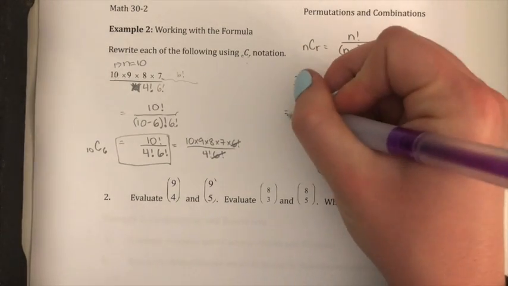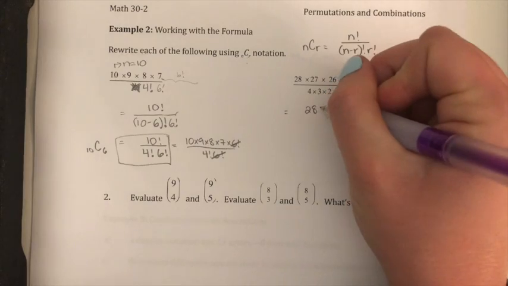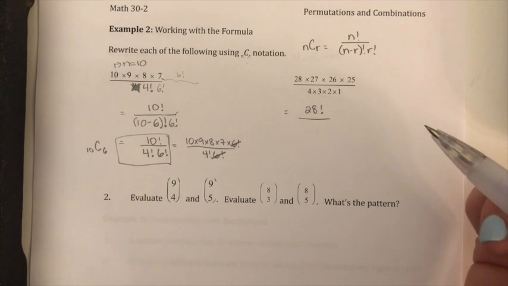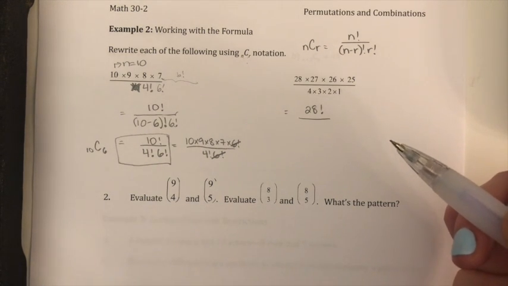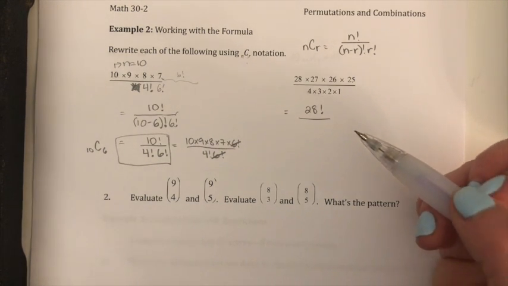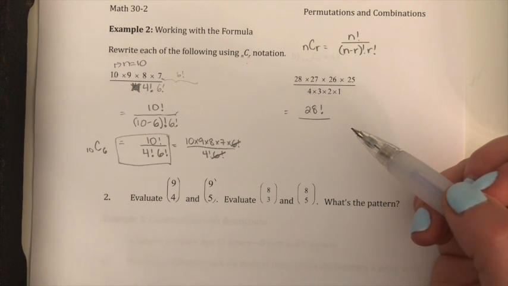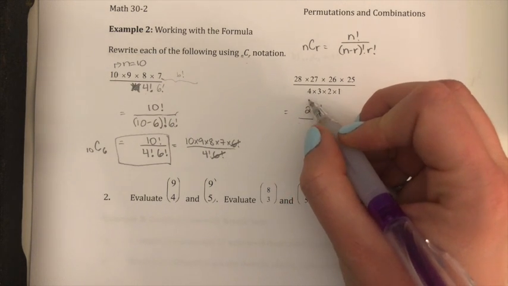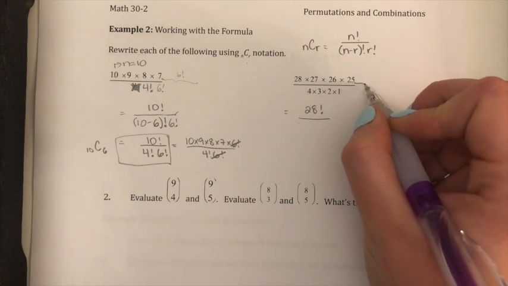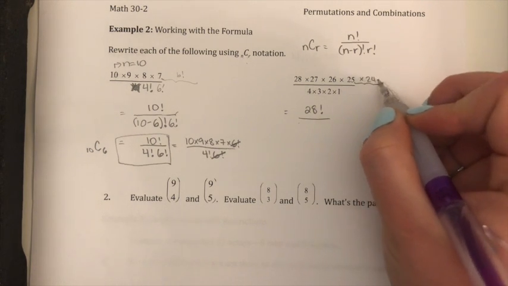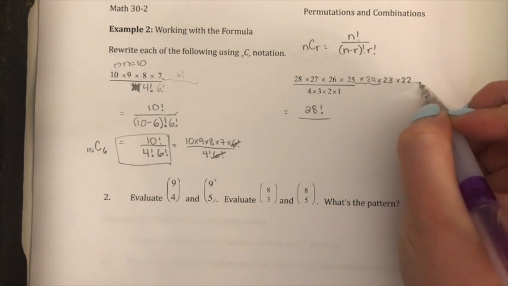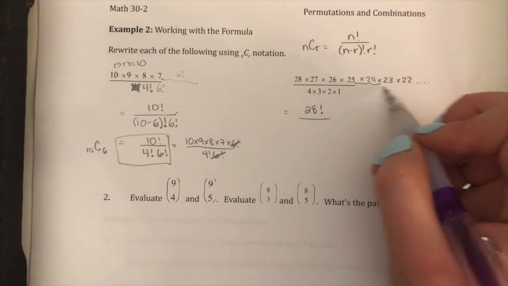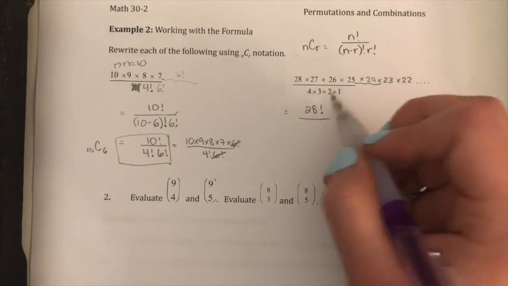Okay, this one, my n is 28. And then because I have a 4 times 3 times 2 times 1 on the bottom, that's a 4 factorial. I'm stopping at 24, right? Because this would be 24 times 23 times 22, and so on, and then that's going to cancel. So I know I have a 24 factorial on the bottom and a 4 factorial on the bottom.